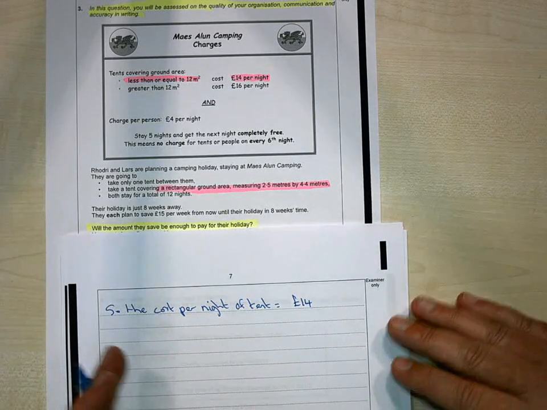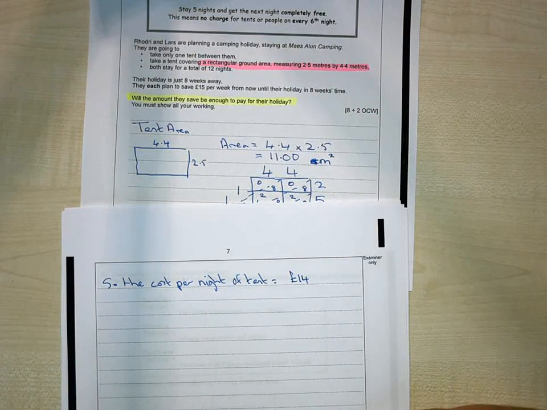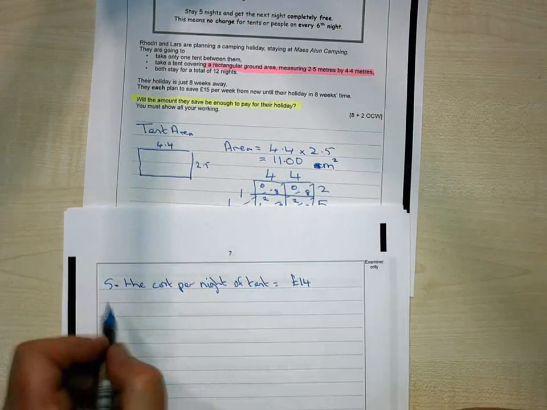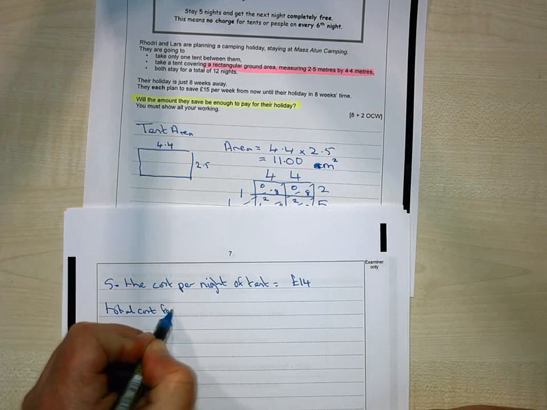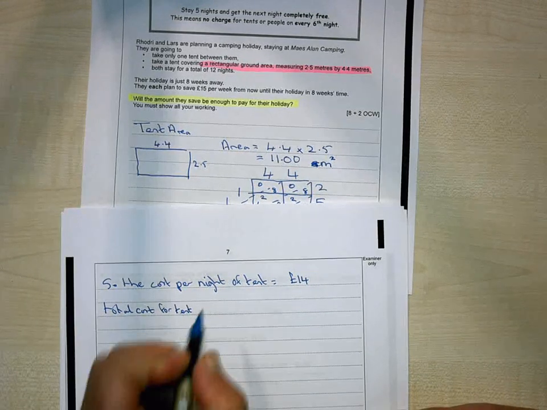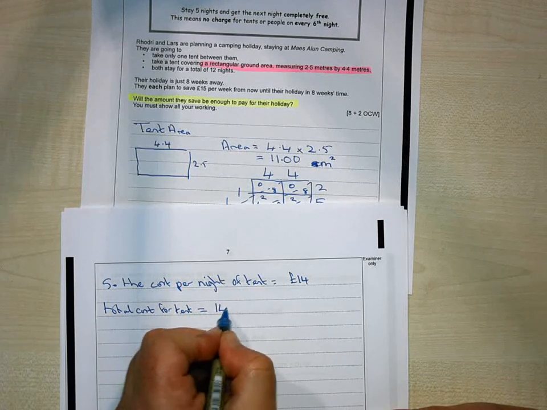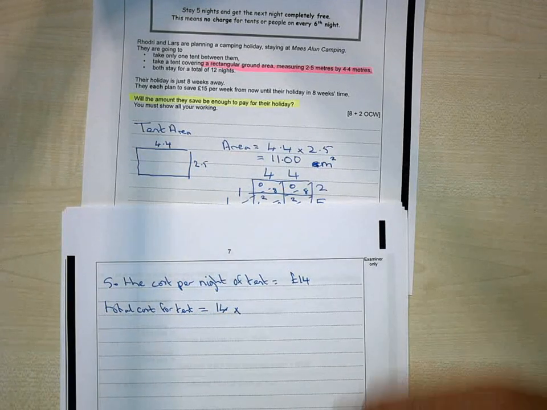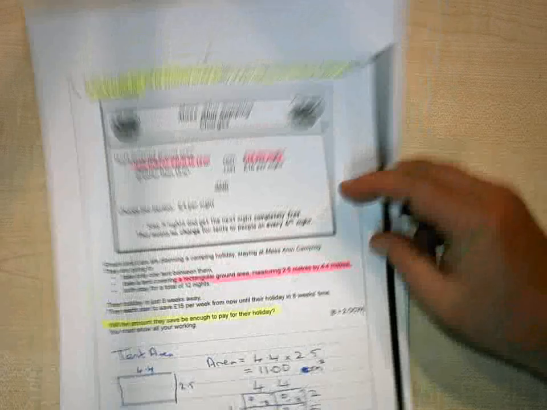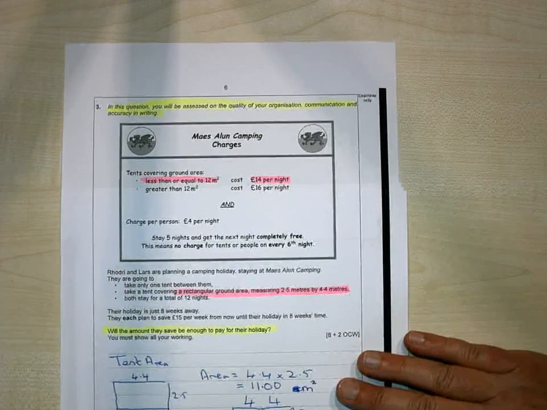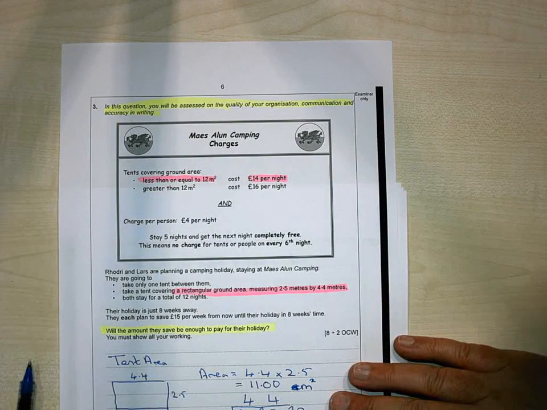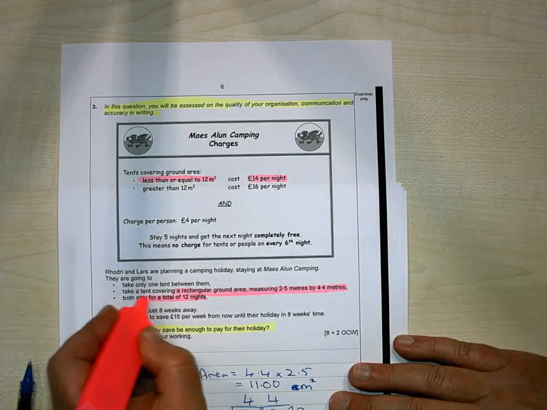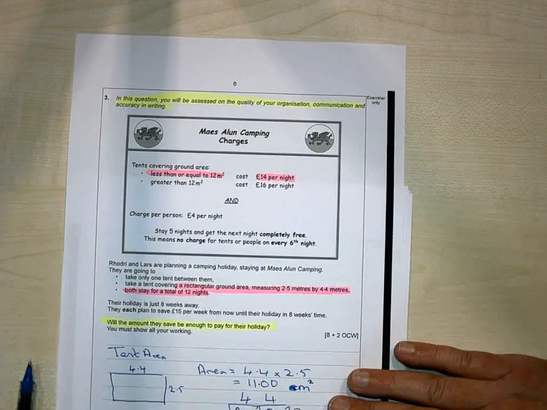Okay, so that's your language for what that is. So the total cost for the tent will be £14 times the number of nights they are staying. It's going to be £14 a night, and they are staying for a total of 12 nights.